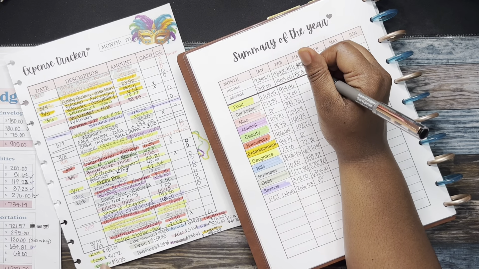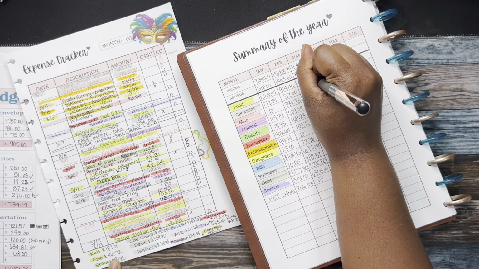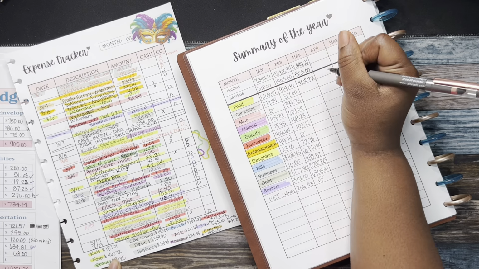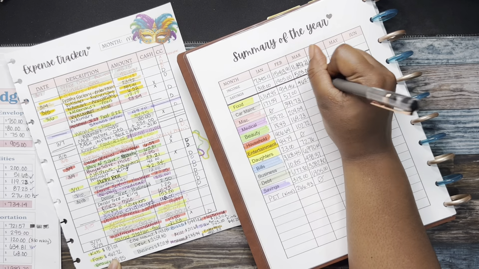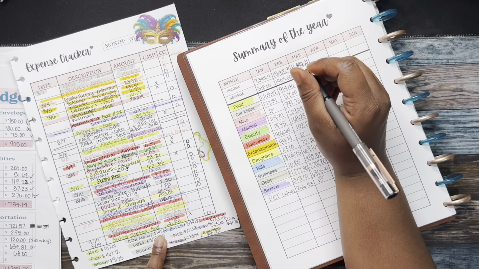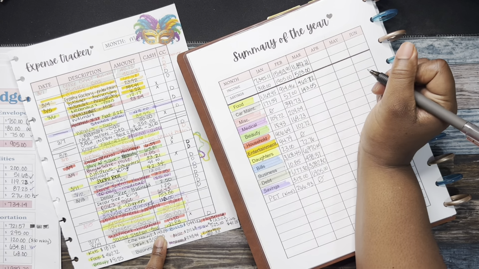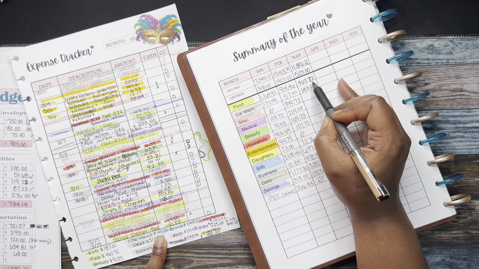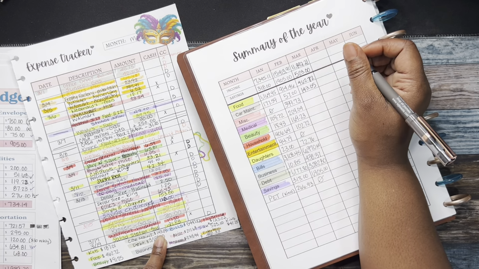Okay, so food, we spent $462.72. In car maintenance, we spent $143.05, which was higher than last month. Food was lower, just getting lower. Hopefully it stays lower.